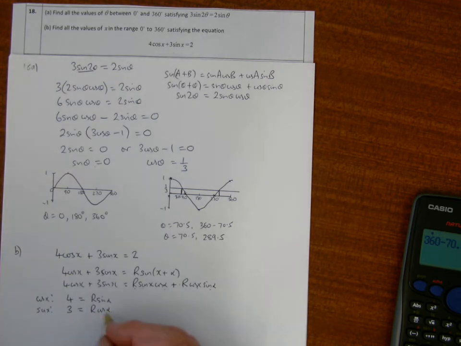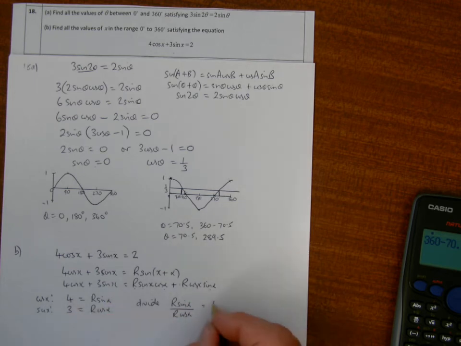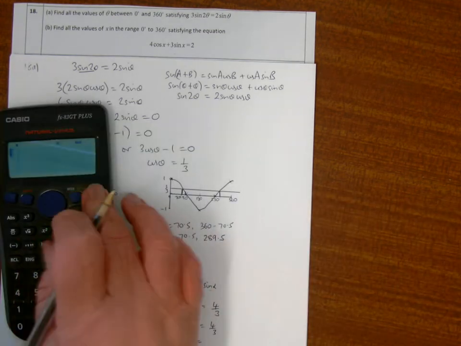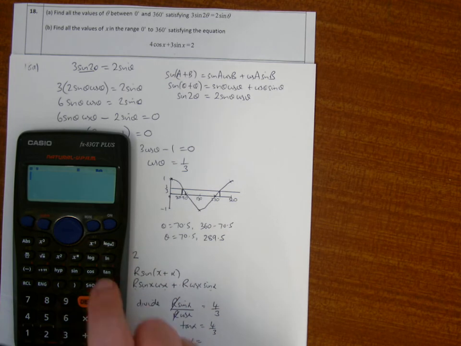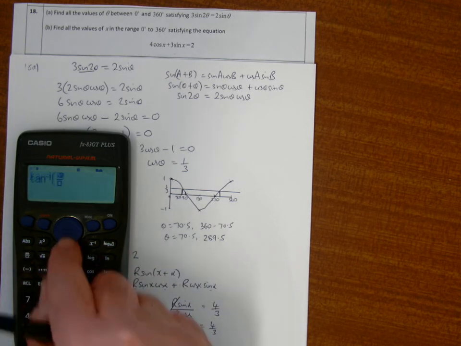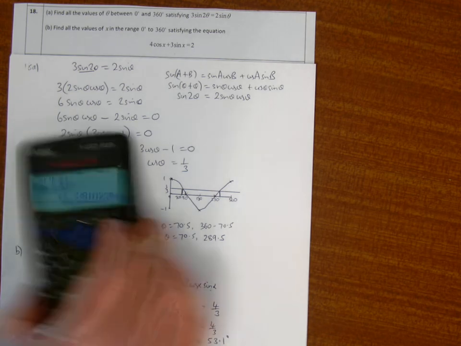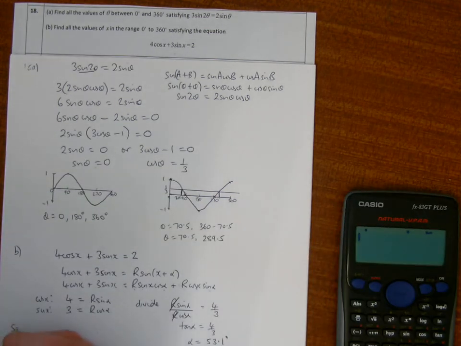Okay, so to find alpha I divide. Make sure when I divide I have the sine alpha on top, so that's r sine alpha over r cos alpha. That's 4 over 3. So the r's cancel off. Sine over cos is tan. And then to find alpha, shift tan of 4/3. And that's 53.1 degrees.